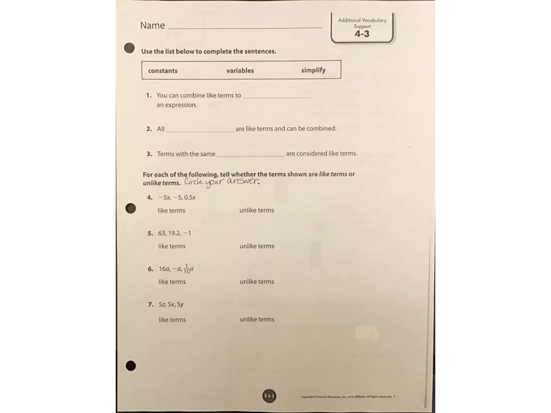The back side of your paper is called Additional Vocabulary Support 4-3. Now remember, we've done these papers before and we abbreviate that as AVS 4-3. I want you to try to complete the sentences using those 3 vocabulary words, and then at the bottom half of your page, circle whether the terms that are given to you are like terms or unlike terms. When you've finished, come back and check your answers before you go on to your assignment.